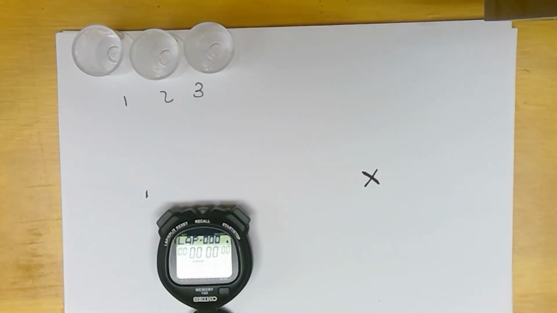Okay, so I've cleaned up and we're going to go ahead and start changing the concentration of the sodium thiosulfate. We're basically going to do the exact opposite of what we just did. So we need to go ahead and fill these. We're going to start with 1 milliliter of the sodium thiosulfate with 2 milliliters of water.